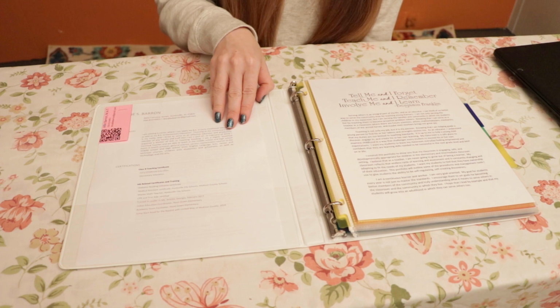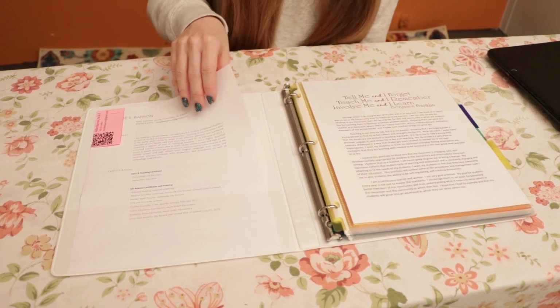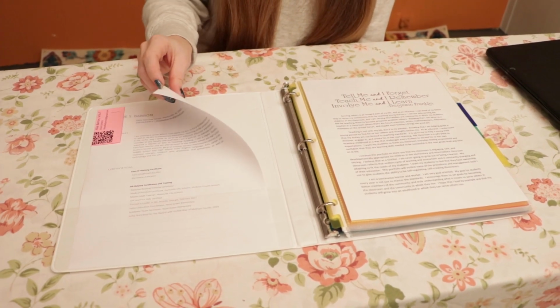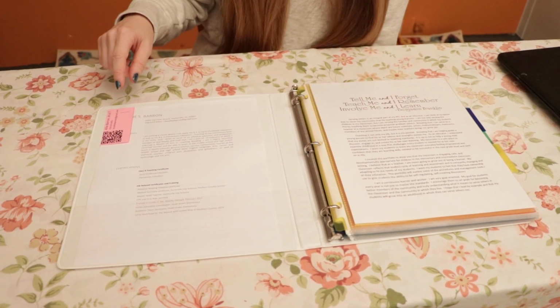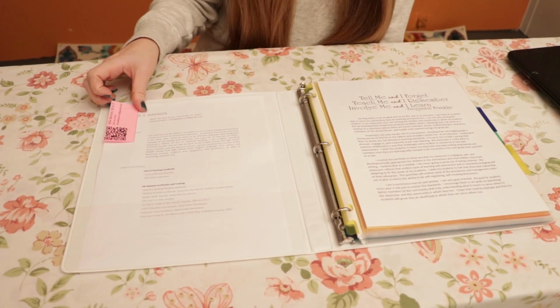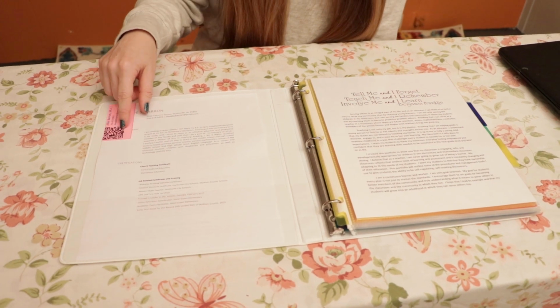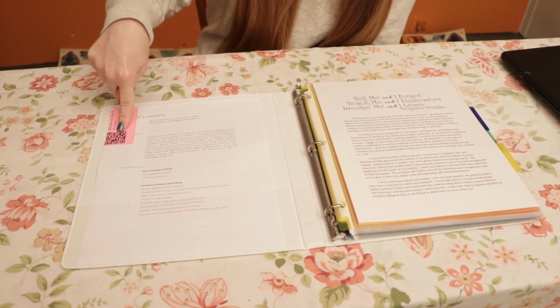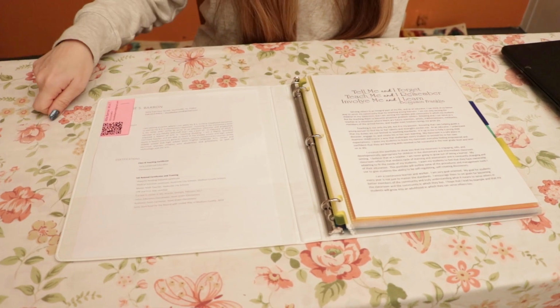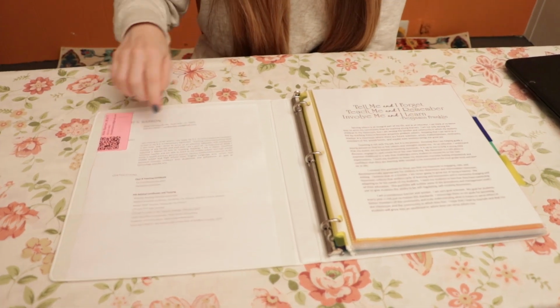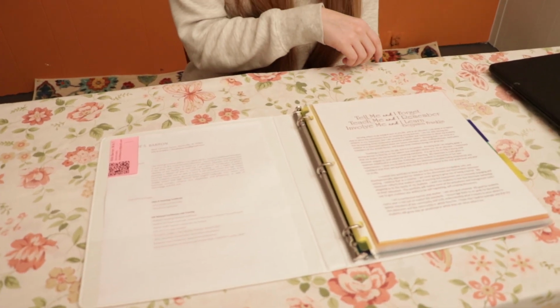This is just your typical resume for a teacher that you've probably learned how to make in one of your college courses. Mine has a couple of pages to it because I have several years experience. And on top of it, I have a bright pink card with my contact information and my QR code so that anybody that wants to find me quickly, if I wanted to just put it on a table at a job fair, they can just scan it and find me.